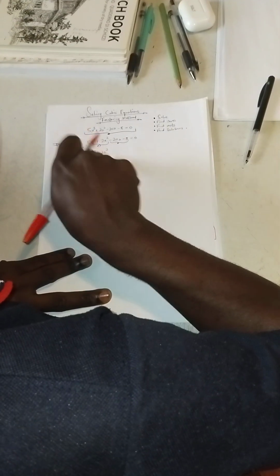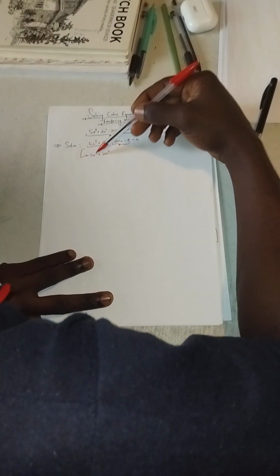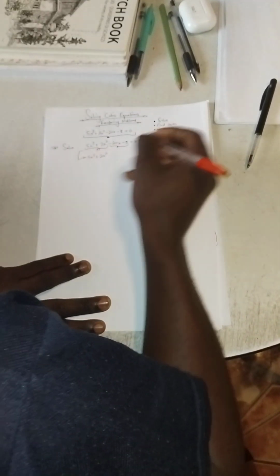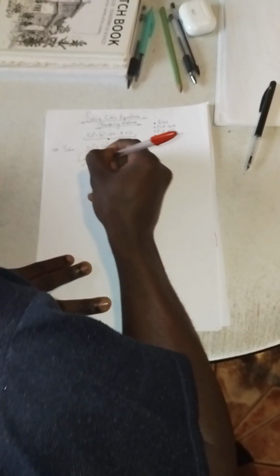When we look at these two things, 5x cubed plus 2x squared, what is it that is common? What is common for me is simply an x squared. So we take down x squared, then we enclose the bracket.